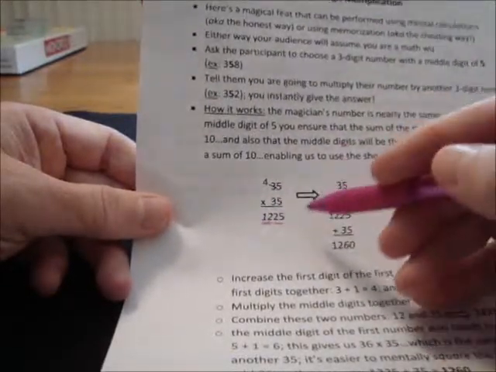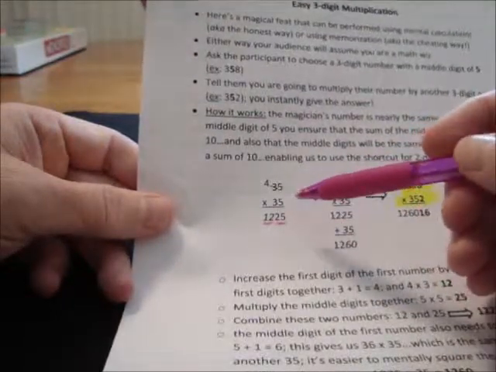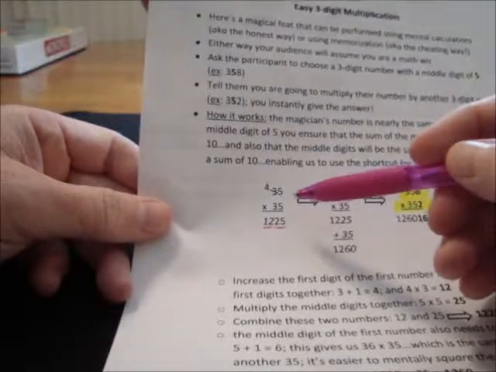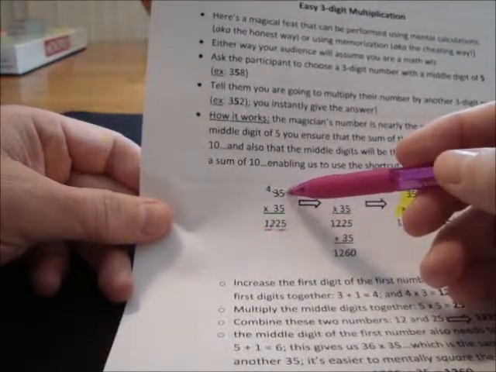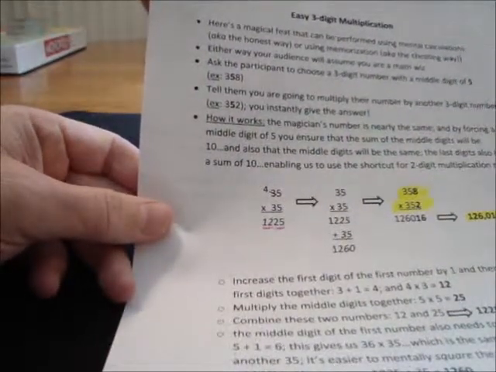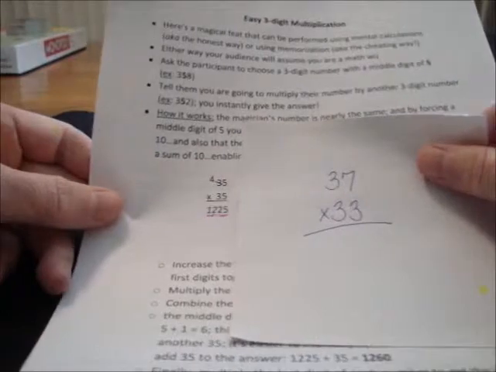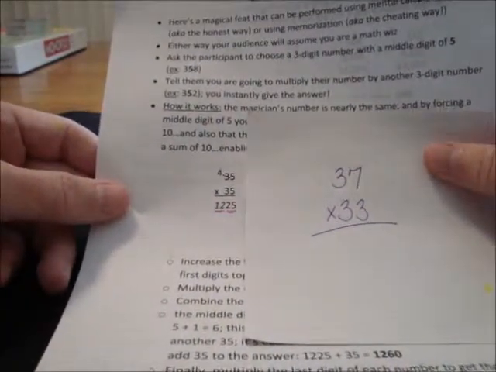Now, in this case, if you're familiar with math terminology, I'm actually squaring the number 35, because I'm multiplying it by itself. But it works even if you're not squaring a number. So take this example. Let's say it was 37 times 33.